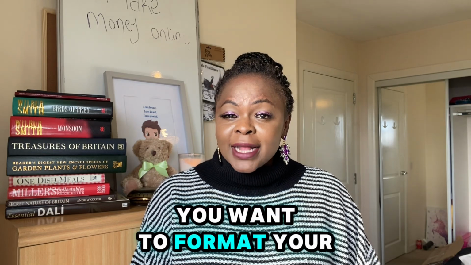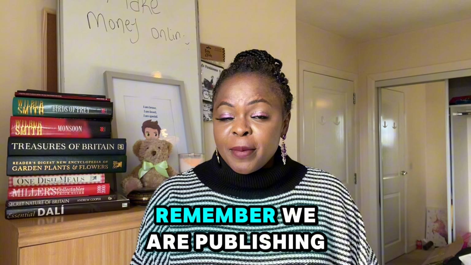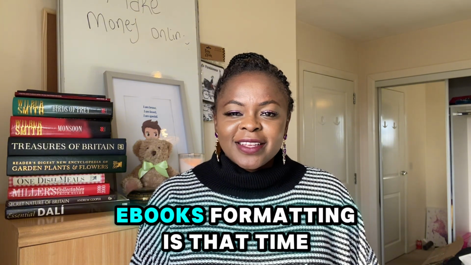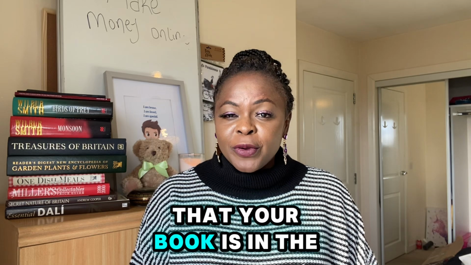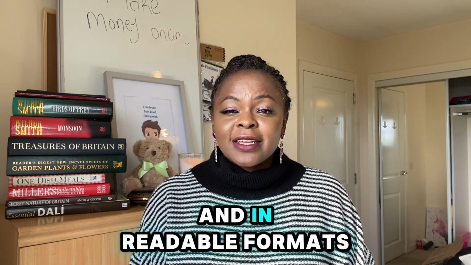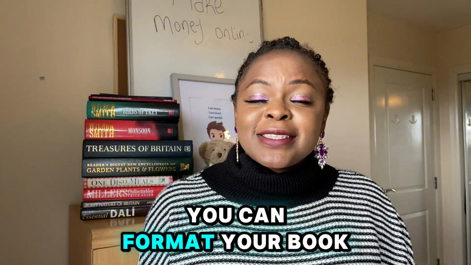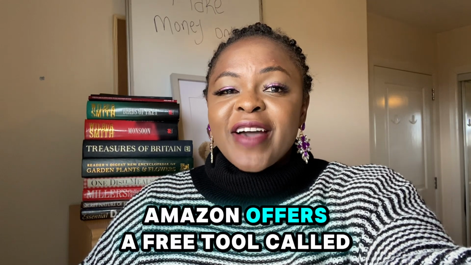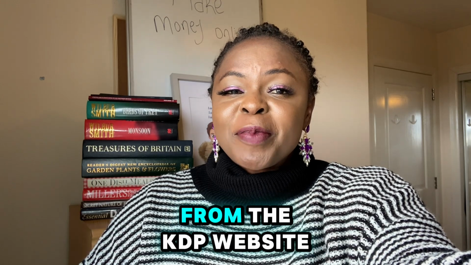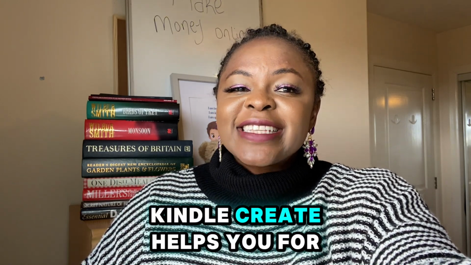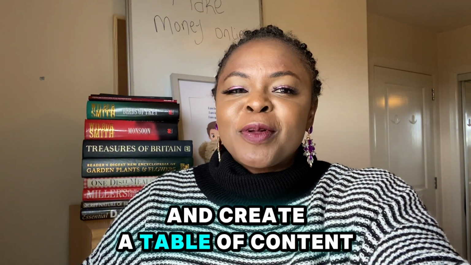Let's look at formatting. You want to format your book properly so it is readable on Kindle. Remember, we are publishing ebooks. Formatting is that time where you want to check that your book is in the right fonts and in readable format. Now, there are 3 ways you can format your book. First, Amazon offers a free tool called Kindle Create, which you can download directly from the KDP website. Kindle Create helps you format your text and chapter headings and create a table of content.